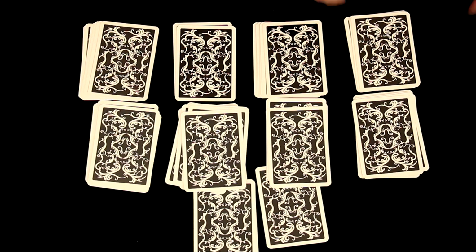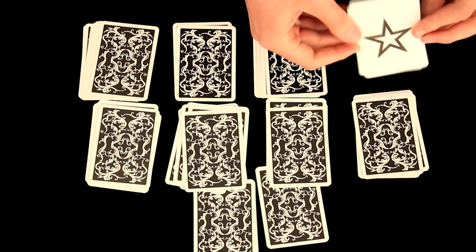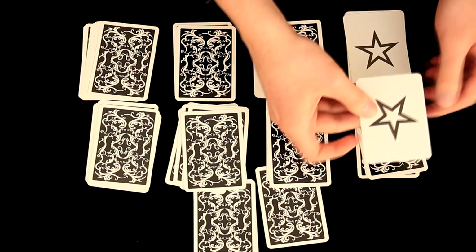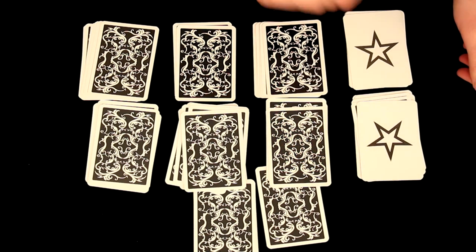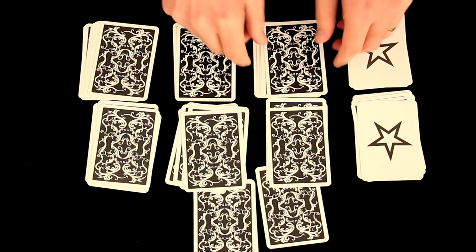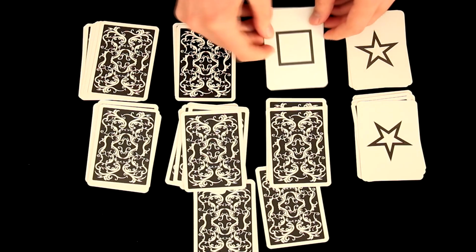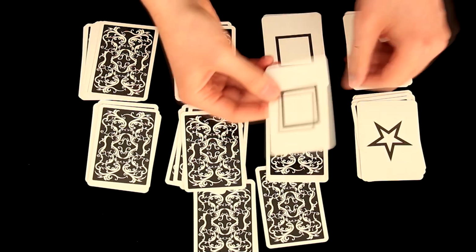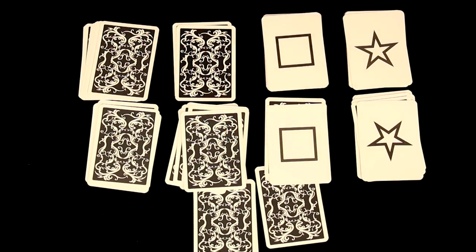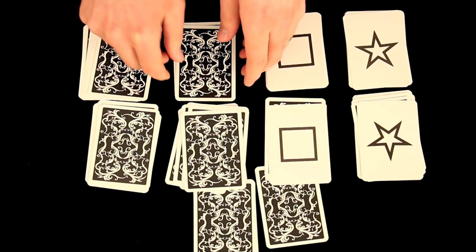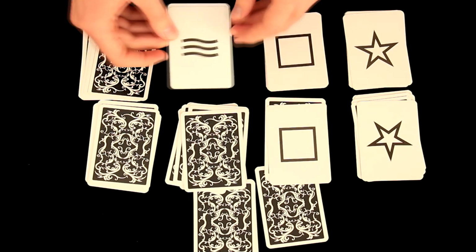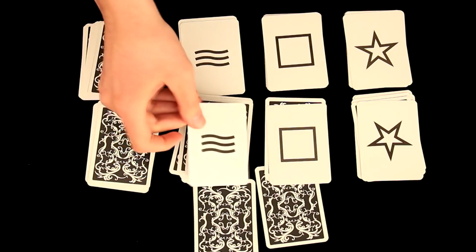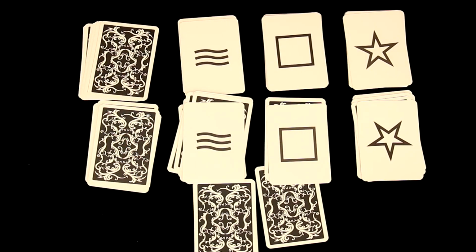Let's see the result. In the first pile we have star and here we have star as well. We have first match. In the second pile we have square and here we have square as well. We have second match. In this pile we have wavy lines and here we have wavy lines as well.